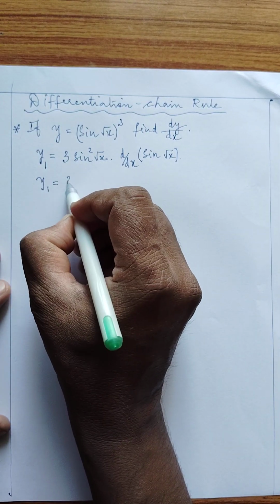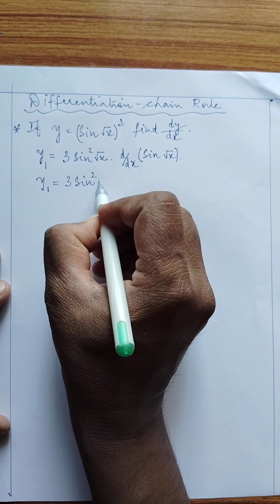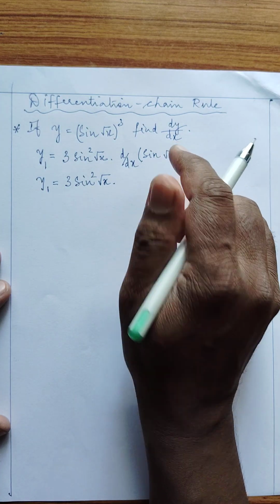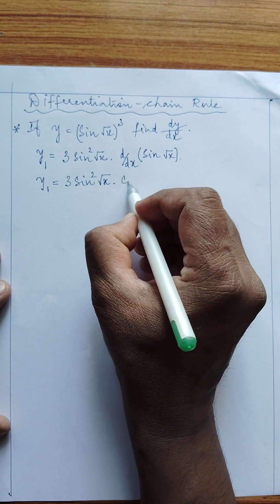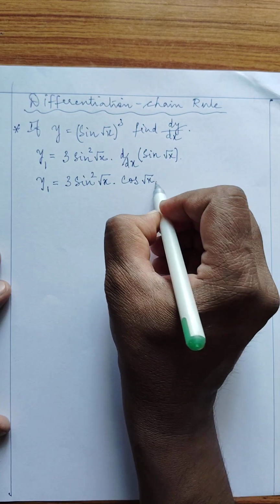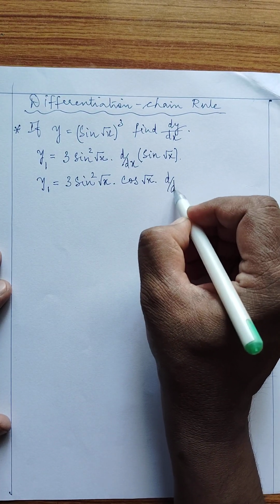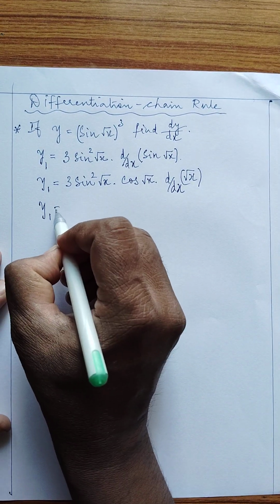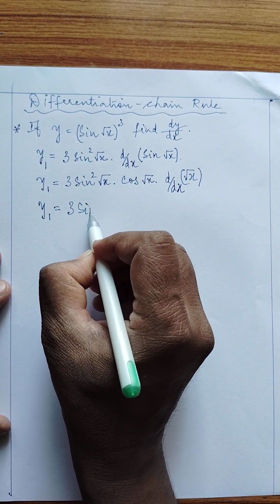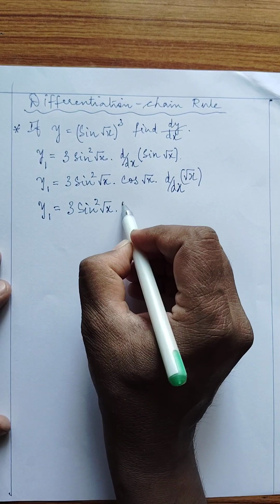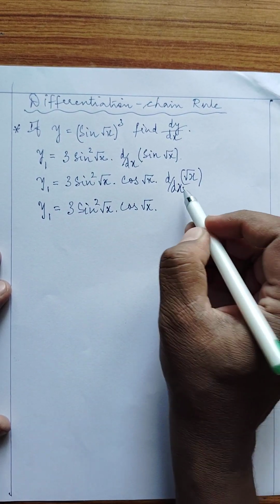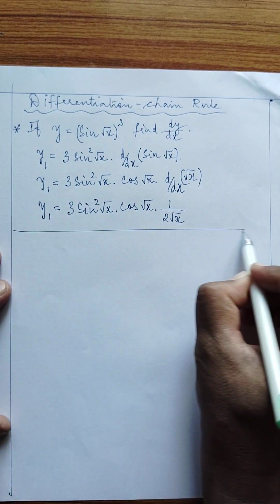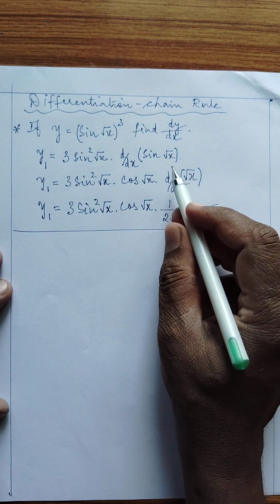y1 equals, retain this as it is, 3 sine square root x, and then sine root x. Now consider root x as x. So sine x derivative is cos x, where x is root x. Now d by dx of root x. Retain the remaining as it is: 3 sine square root x cos root x into derivative of root x, which is 1 by 2 root x. This is the answer. This is an elaborate one.